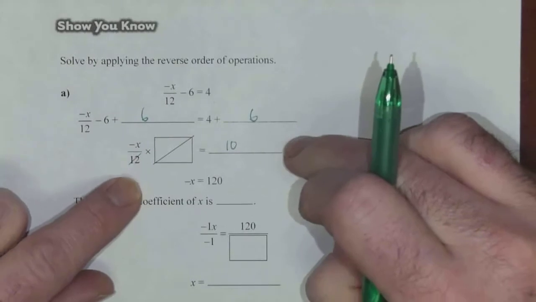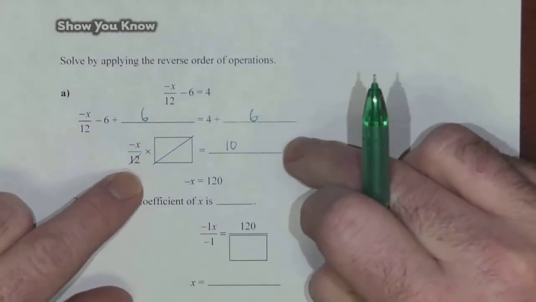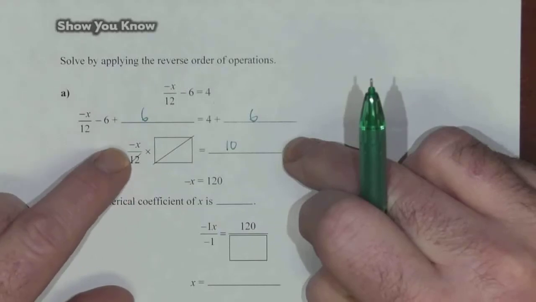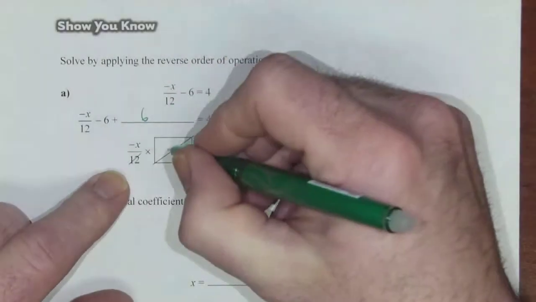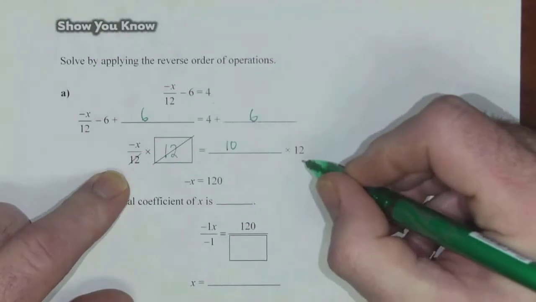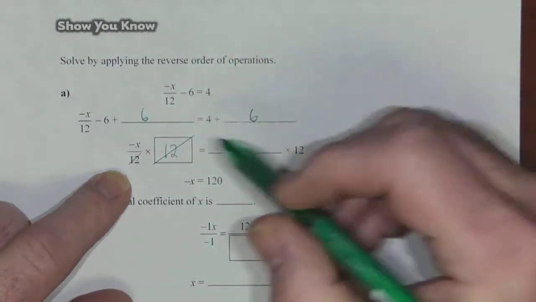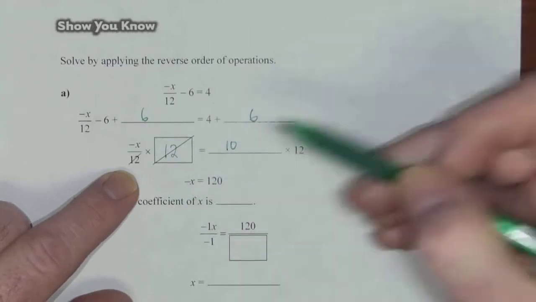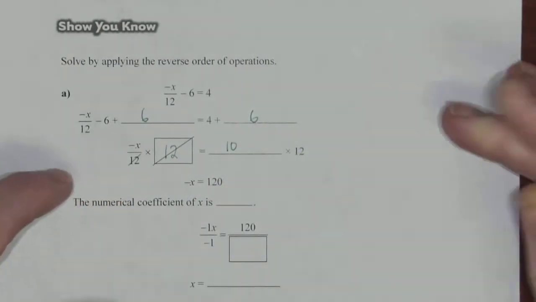Now, in order to get rid of this 12 in the bottom, it's negative x divided by 12. We're going to do the opposite of divide, so we're going to multiply both sides by 12, which is what's shown here. These two 12s divide out, leaving you with just a negative x. 10 times 12 is 120.